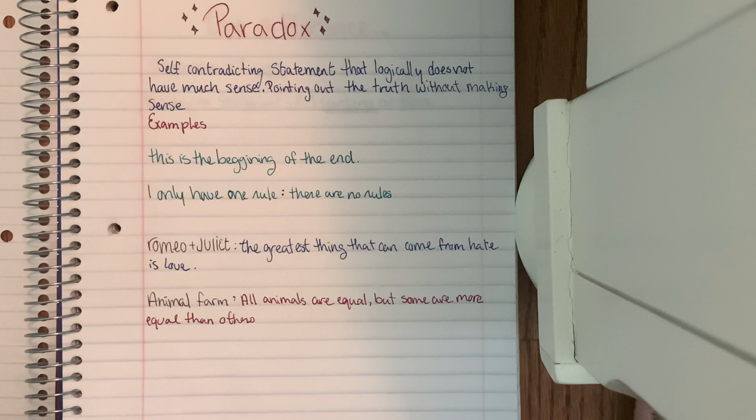Also, I only have one rule. There are no rules. This is self-contradicting because the fact that there are no rules is your one rule, but there aren't any rules. Paradox is used in a lot of literature, and I've picked a few here.